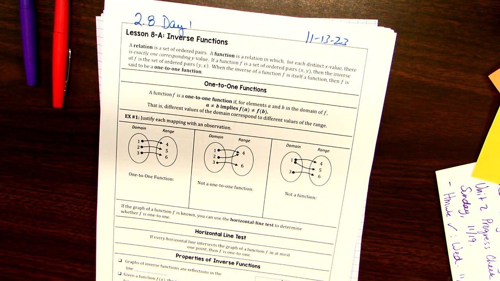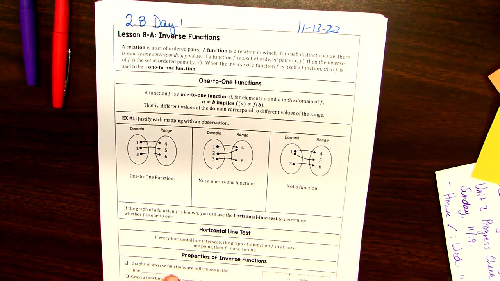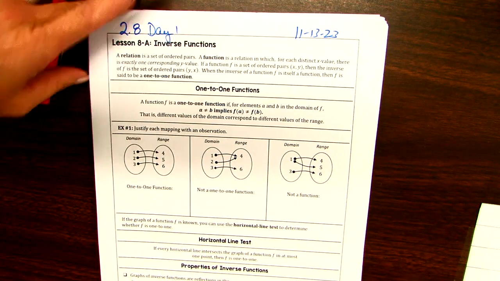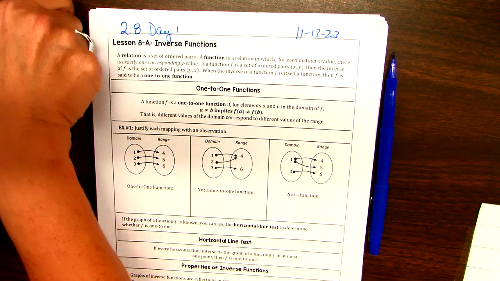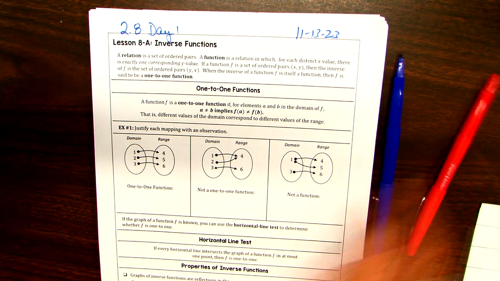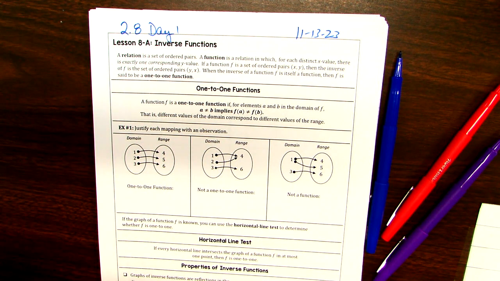So you might recall the idea of inverse functions from Algebra 2. We're going to talk about it for a couple of days, maybe a little bit of new stuff, maybe a lot if you don't remember it from last year. But let's just go over some vocab that's important.